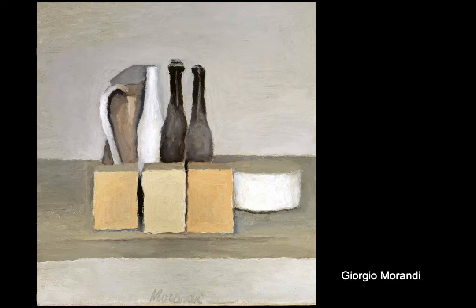All the bottles are smashed together. All the tops of the boxes are lined up into a straight line. All the tops of the bottles in that pitcher are all lined up into the context of the straight line. And then they're sandwiched smack dab in the middle of this square canvas. Everything in it is insinuating flatness.